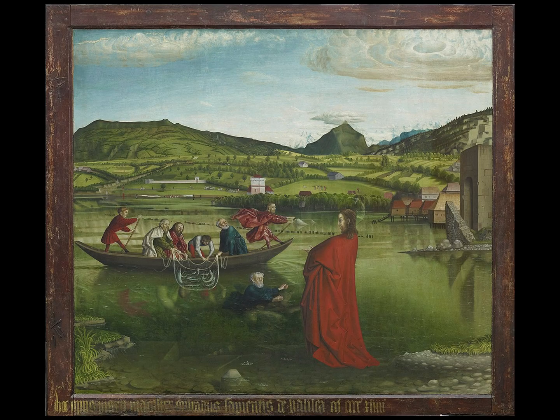Okay, so Conrad Witz created this image of basically Jesus walking on water, which is always a fun thing. And it's called The Miraculous Draught of Fishes. And Jesus is in the red robe.